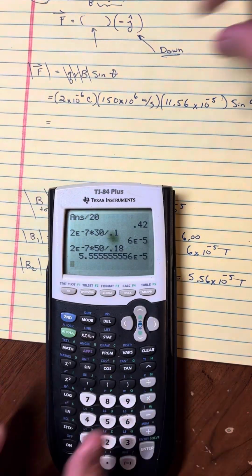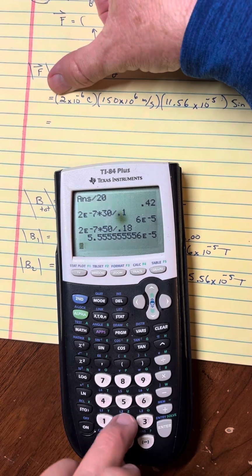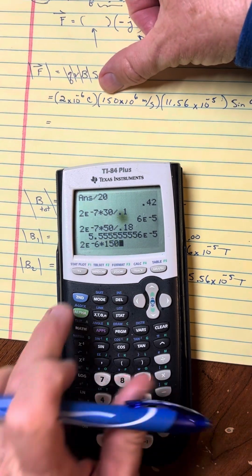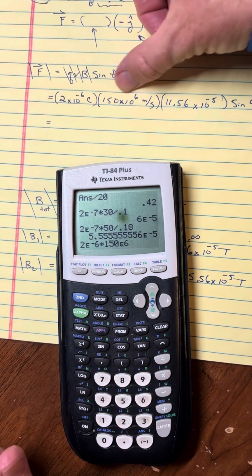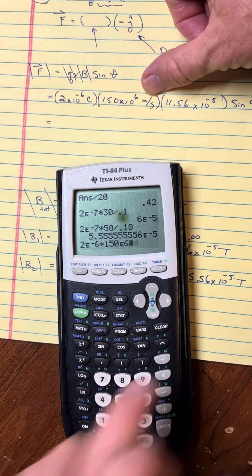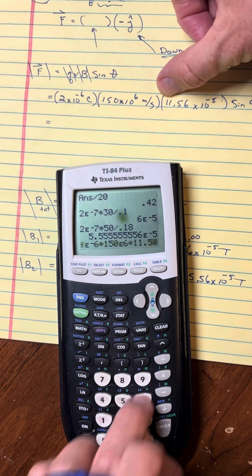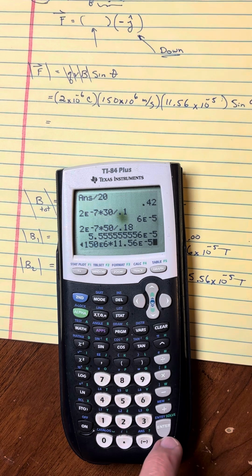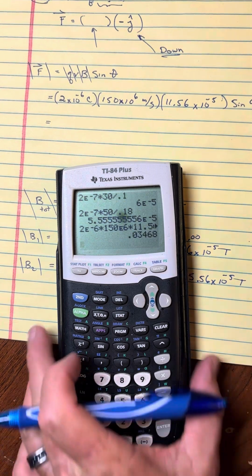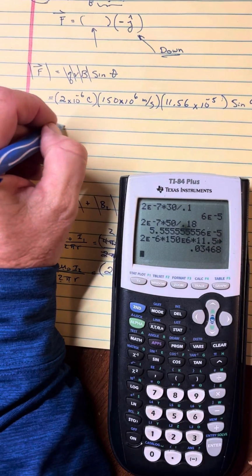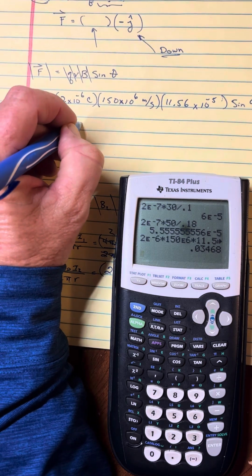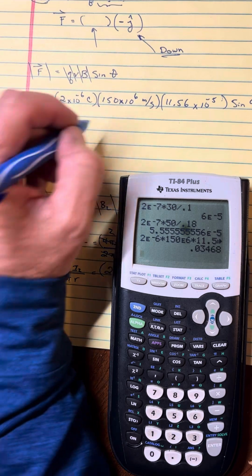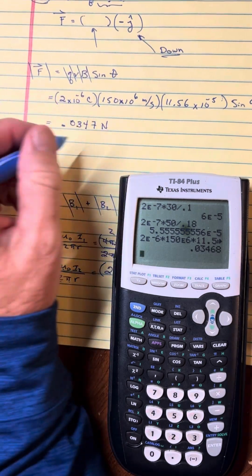And so now, to answer B, I can put in the charge 2 times 10 to the negative 6 times 150 megameters per second times 11.56 times 10 to the negative 5. And so I get a force of 0.03, let's call it 4, one more significant figure, 7, and that would be in newtons.